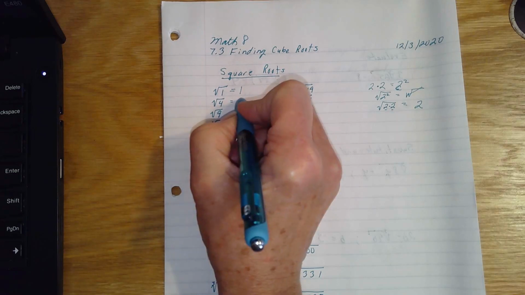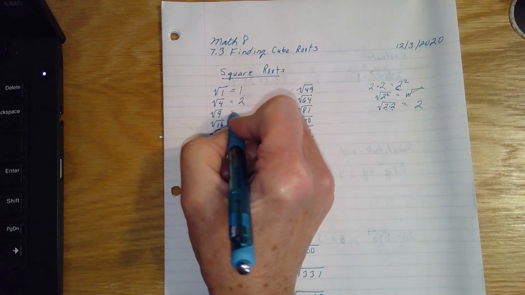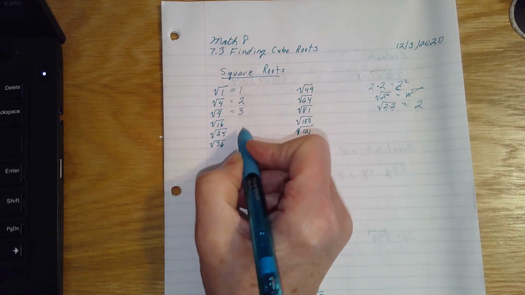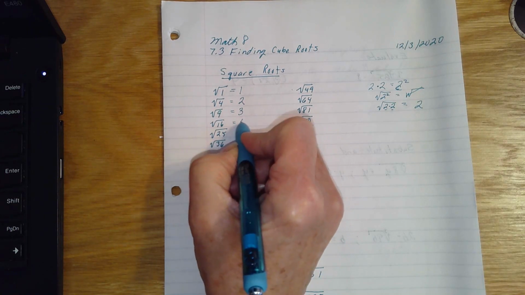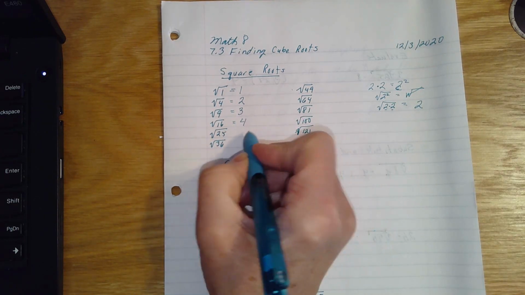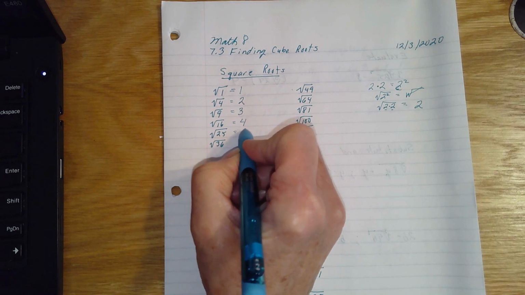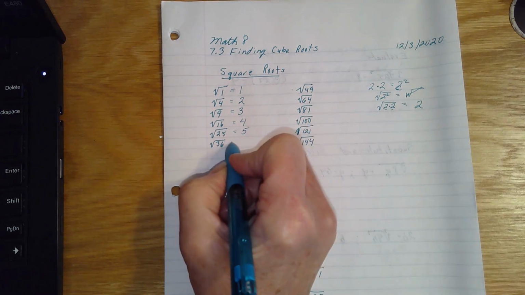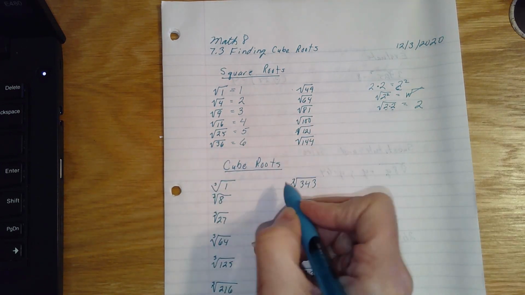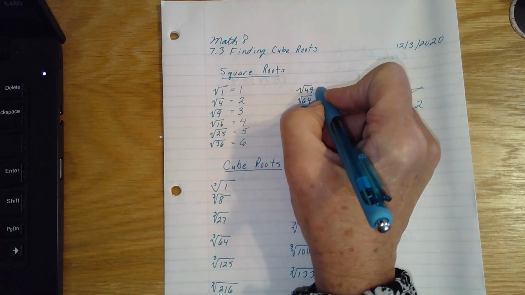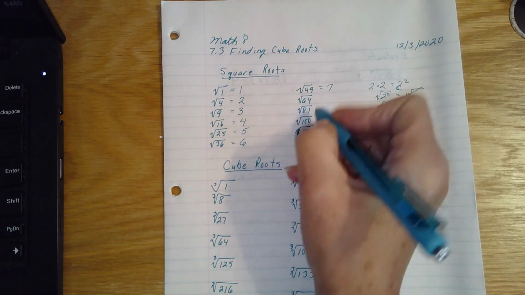The square root of 4 equals 2. The square root of 9 is 3. The square root of 16 is 4. The square root of 25 is 5. The square root of 36 is 6. The square root of 49 is 7.